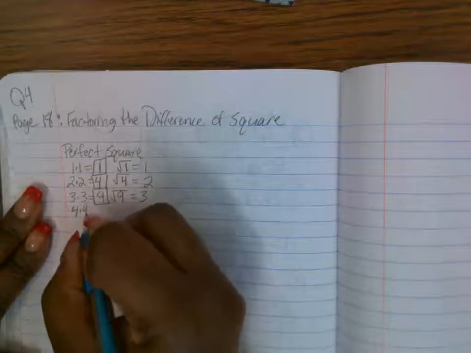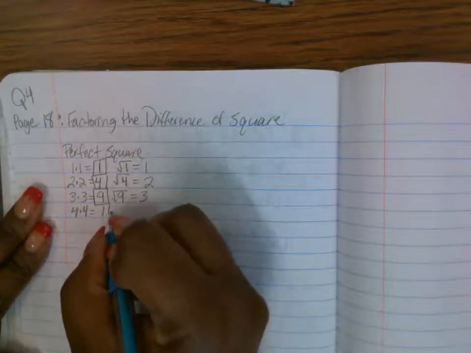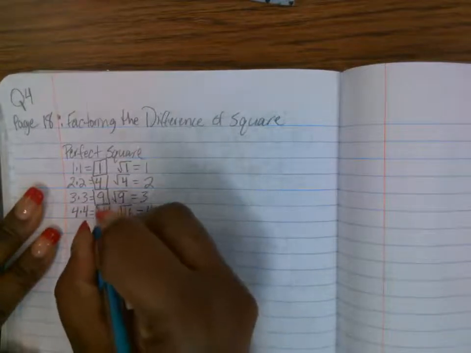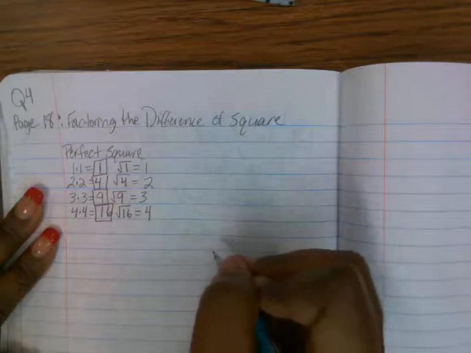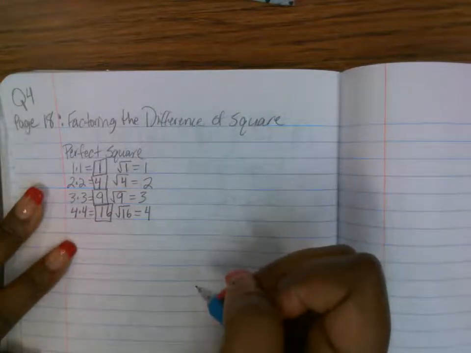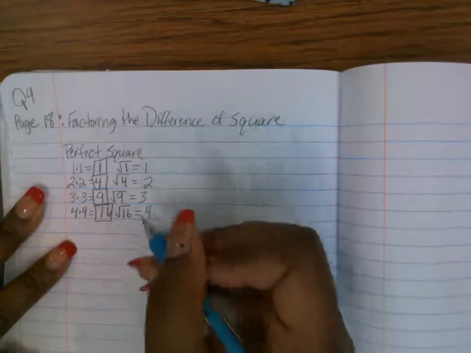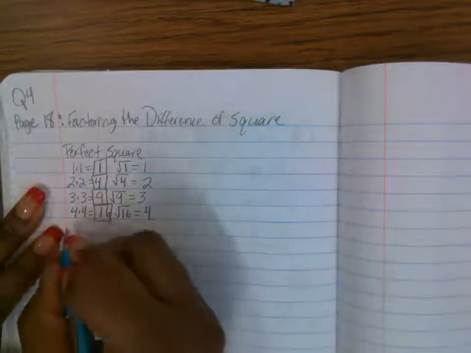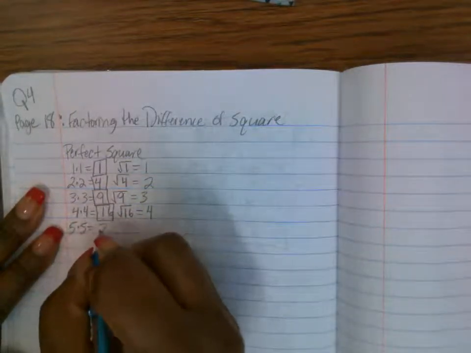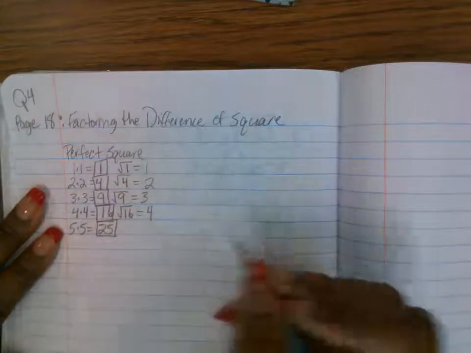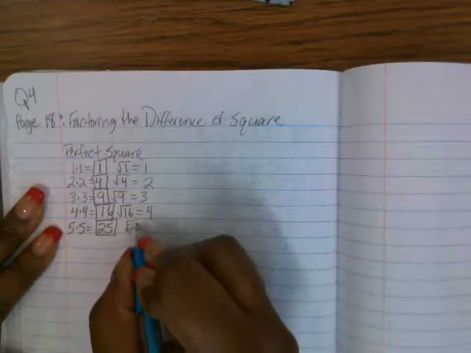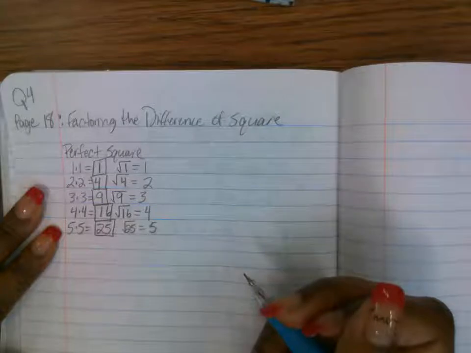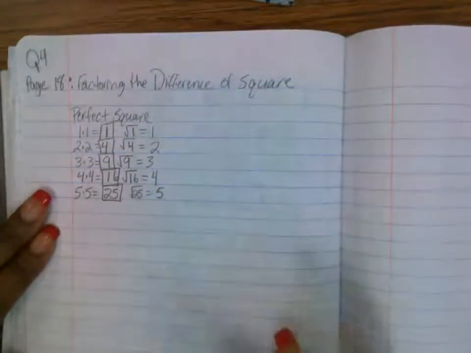4 times 4 is what? 16. The square root of 16 is 4. 16 is a perfect square. Why? Because the square root of 16 is the whole number 4, because 4 times itself is going to give you 16. 5 times 5 is what? 25. 25 is a perfect square. Why? Because the square root of 25 is the whole number 5. Okay? 5 times itself is going to give you 25.